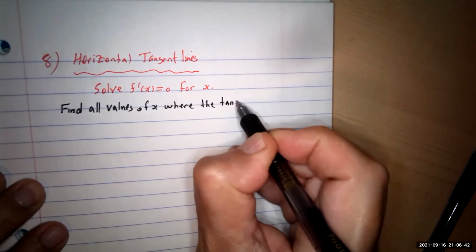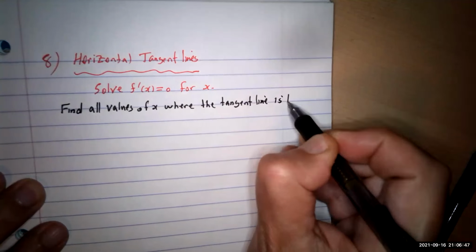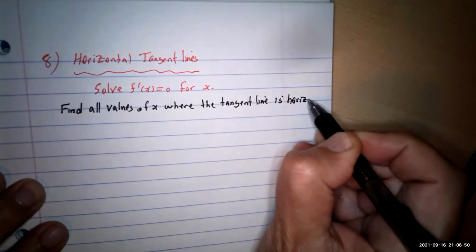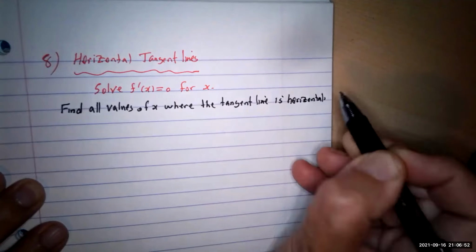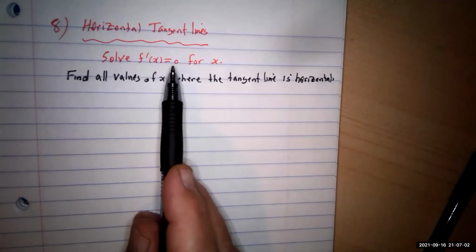The tangent line is horizontal. This slope must be 0. This slope is f prime. So this simply means find the f prime, let it equal to 0, solve for x. That part, let it equal to 0, you have to be careful. There's going to be an equation. Most of the time, factoring. If you cannot do it, you may use the quadratic formula. Again, it's a straightforward problem.